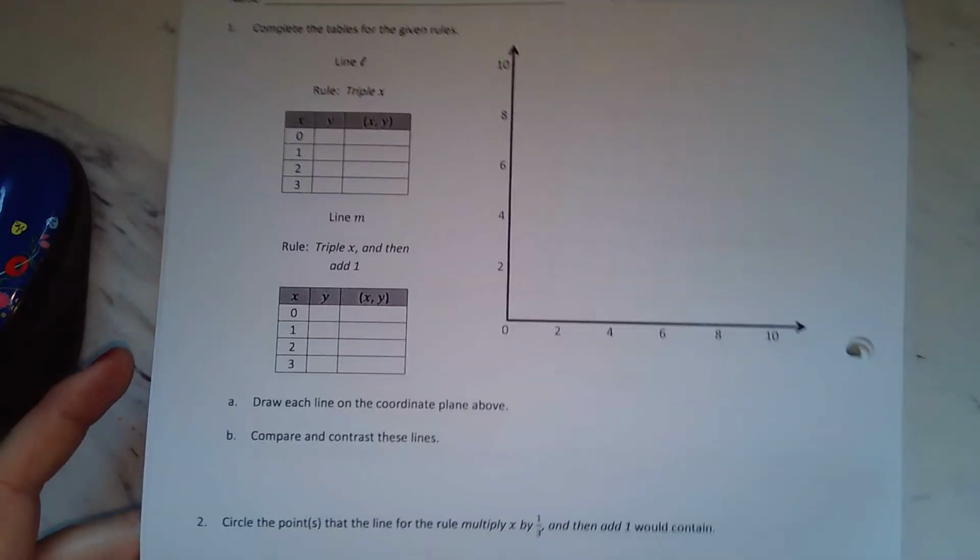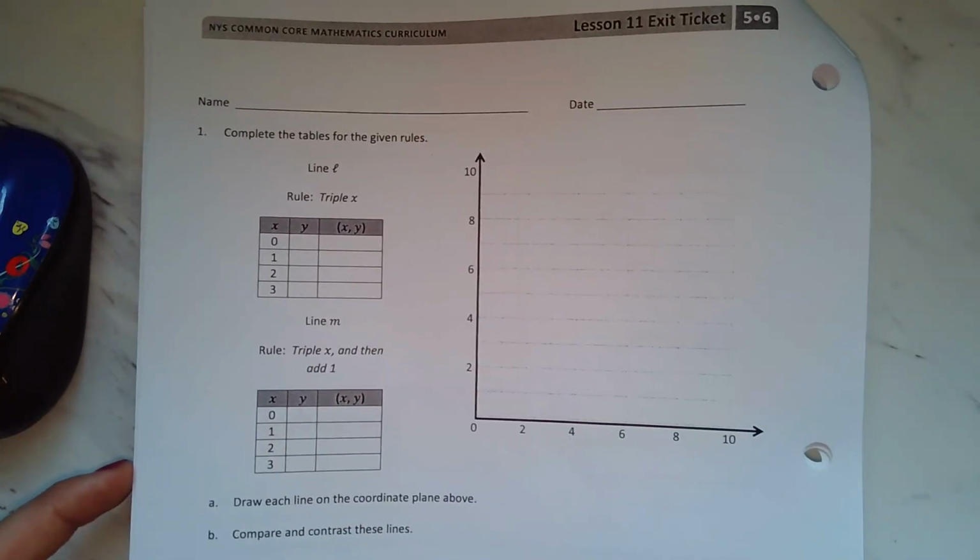Here's your exit ticket, and here's your homework. All right, I will post the debrief of Module 6, Lesson 11, so you can come back and check to see how you did on the problem set.